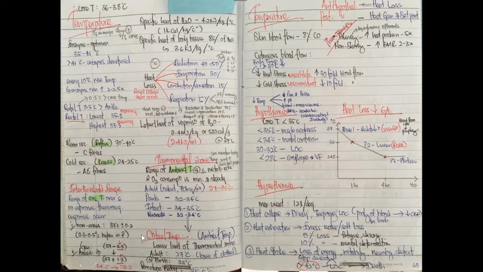Next important is interthreshold range. Interthreshold range is range of core temperature over which no autonomic thermoregulatory response occurs. As I mentioned just now, during this range of temperature, you don't have to do anything. No autonomic symptoms or no compensatory mechanism to occur. So the temperature alteration can be adjusted.